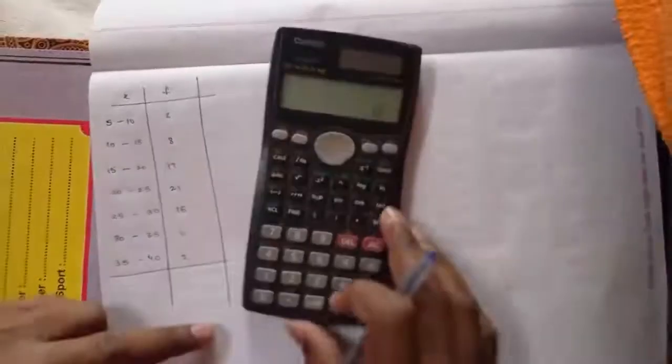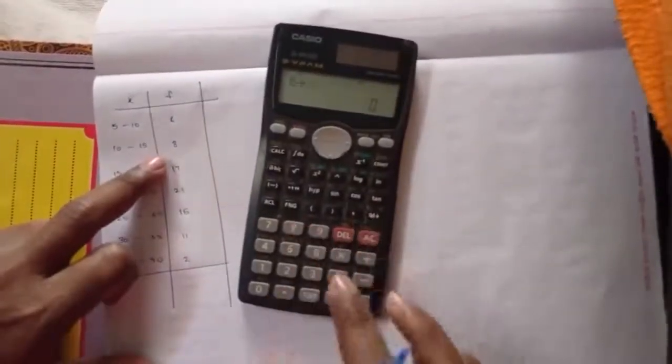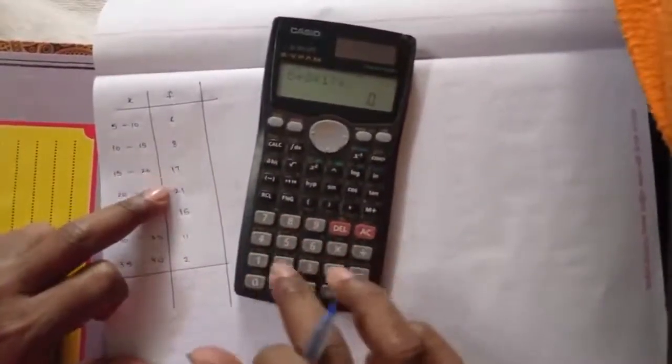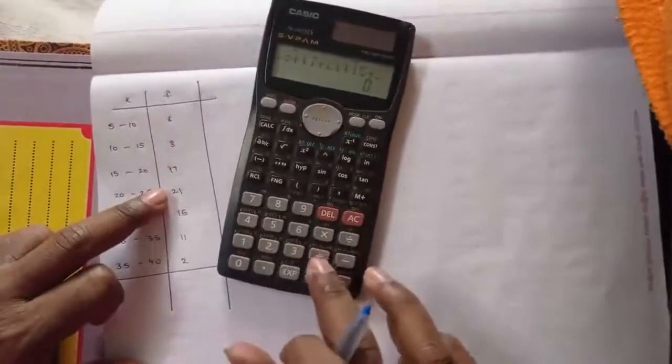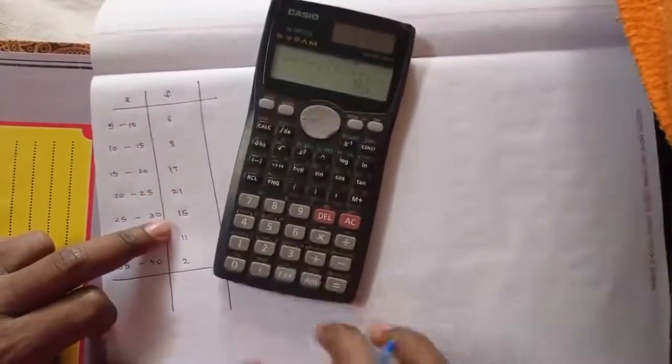From the frequency we can calculate the n value. Let me take the calculator and add up all the values: 6 plus 8 plus 17 plus 21 plus 15 plus 11 plus 2, which results to 80. So sigma f, that is n, is equal to 80.